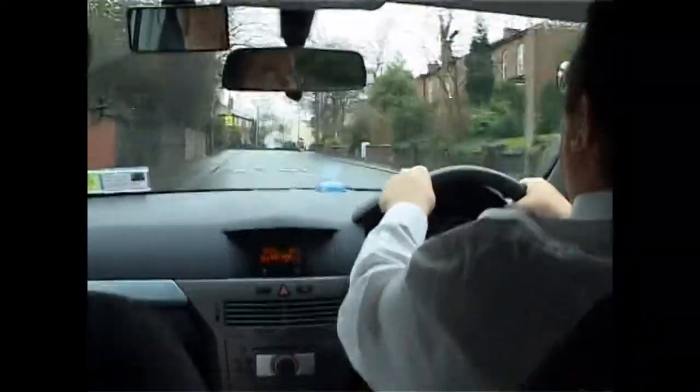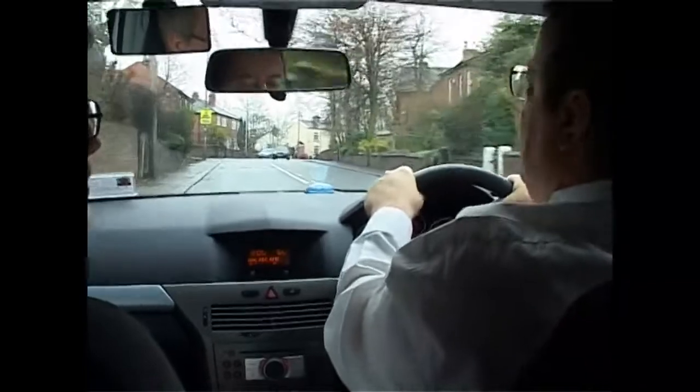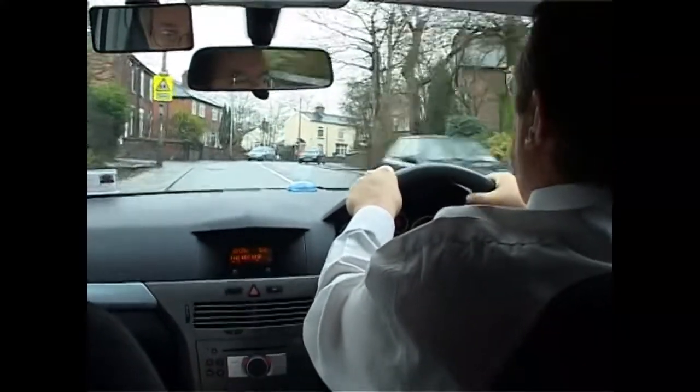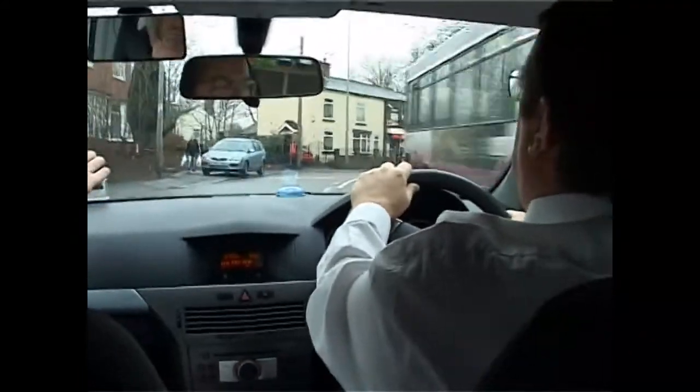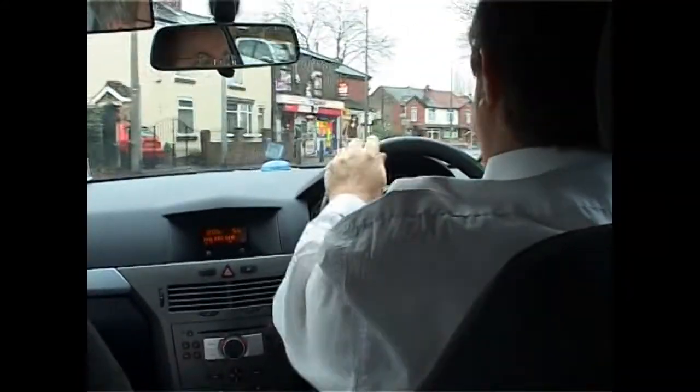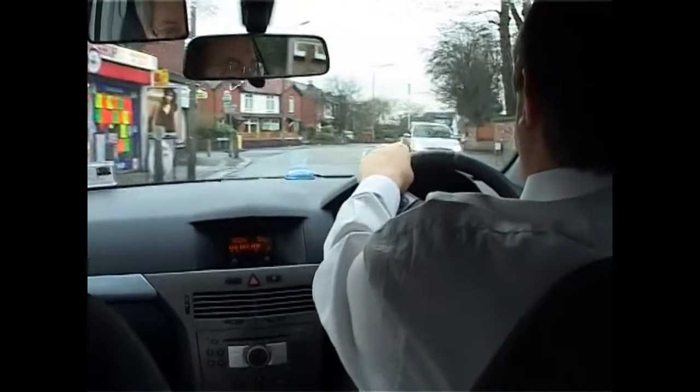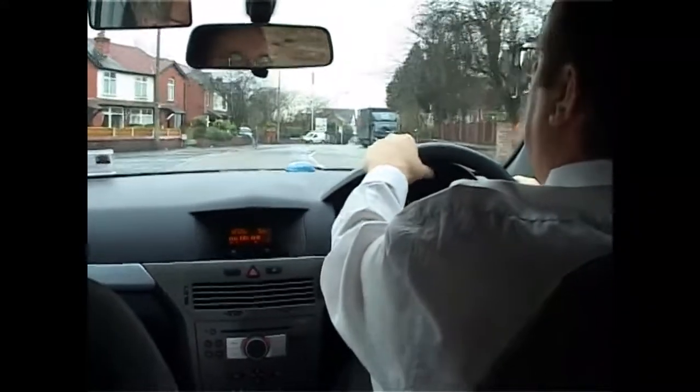What are you going to do about this parked car? Well, I just check my mirrors and slow down. Do you need to signal? Not really, no. So we now see he's actually parked on the pavement, isn't he? Yeah. But it was a potential hazard, which is why we started checking the mirrors.